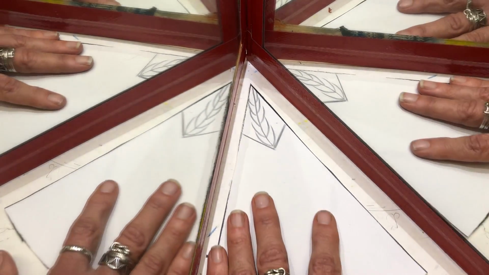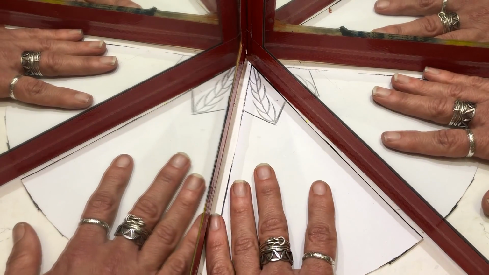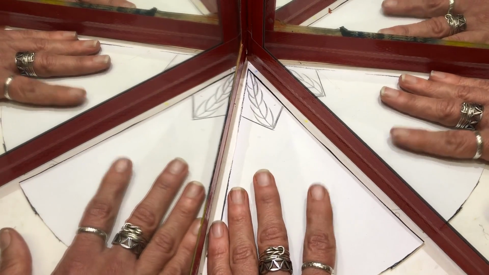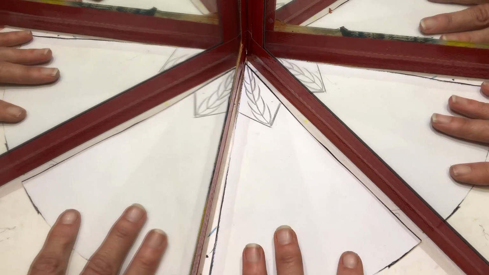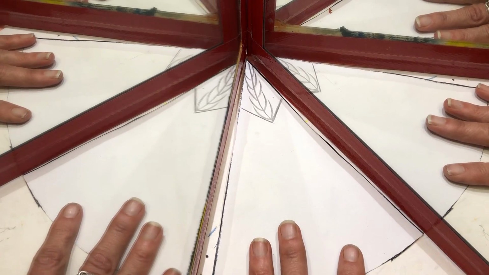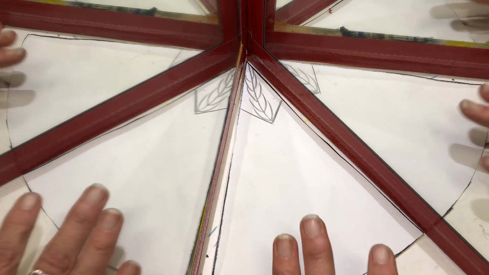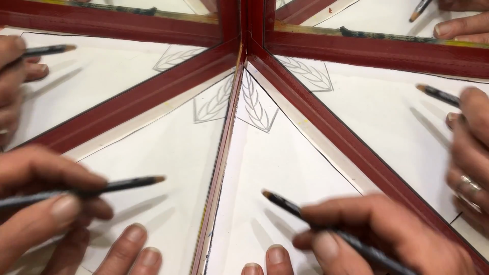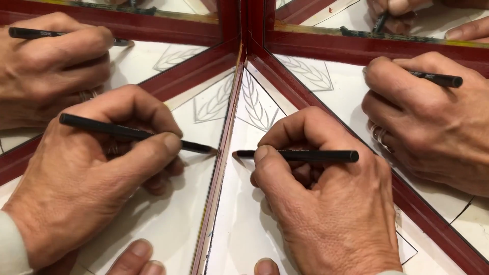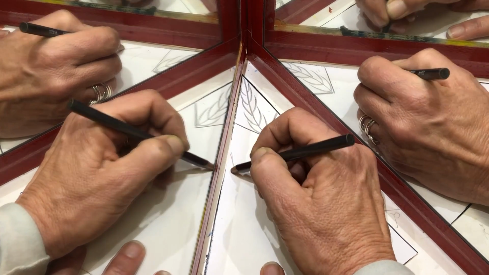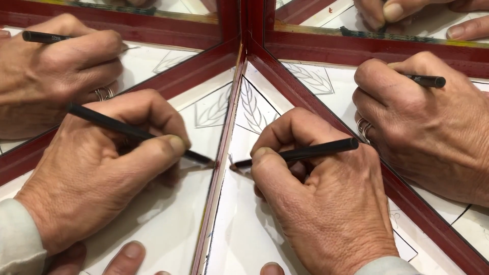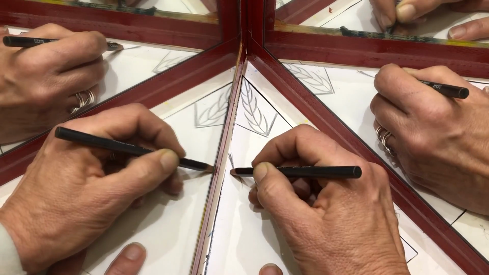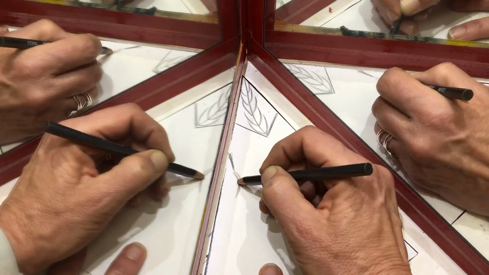So let's look. All right, so when you do something that's really nice in the center, it's going to make the middle of your mandala really beautiful. Okay, and now let's work on one of the sides. Okay, so I like to have the bird. So here's the beak. And I'm just doing half of it.